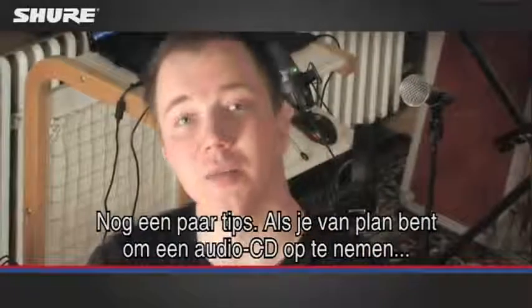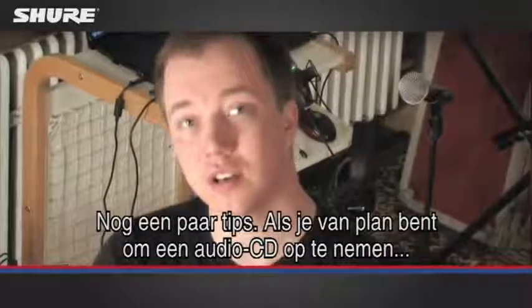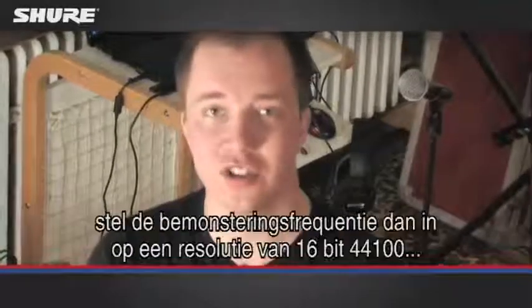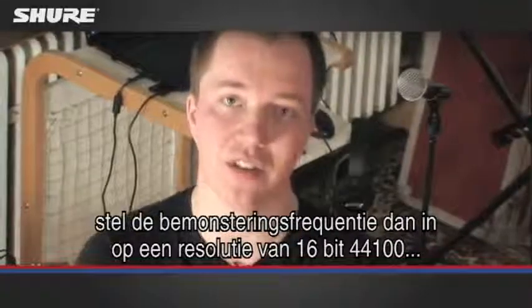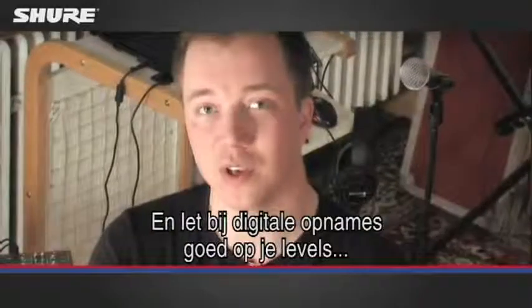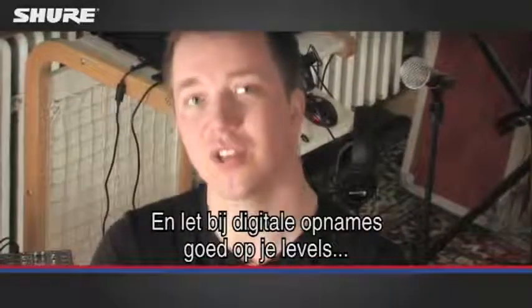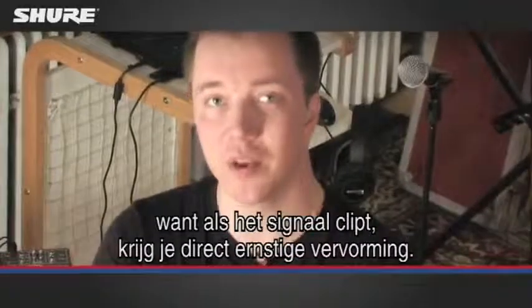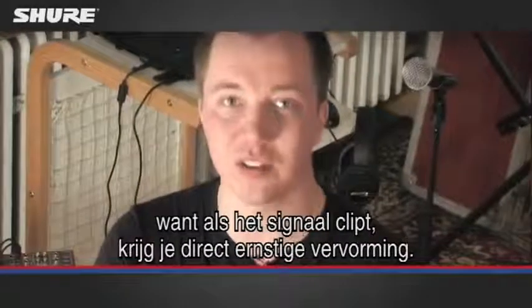Just a couple of quick tips for you. If you're planning on recording an audio CD, for example, I'd suggest setting your bit depth and the sample rate to 16-bit 44.1K, because this matches the end medium. And the other thing to keep in mind is when you're recording in digital, pay attention to your levels, because if you clip, you get some very immediate and quite ugly distortion.